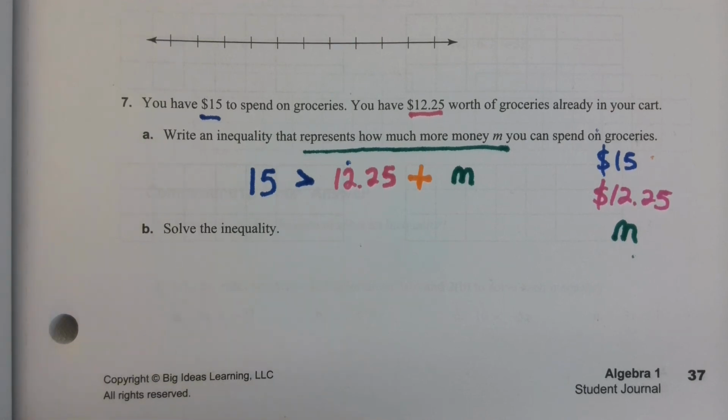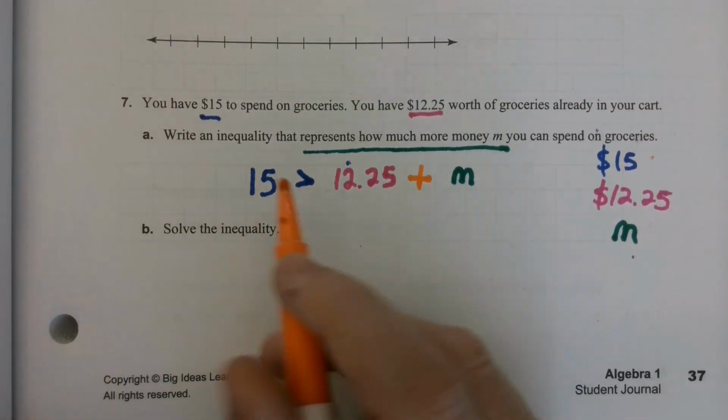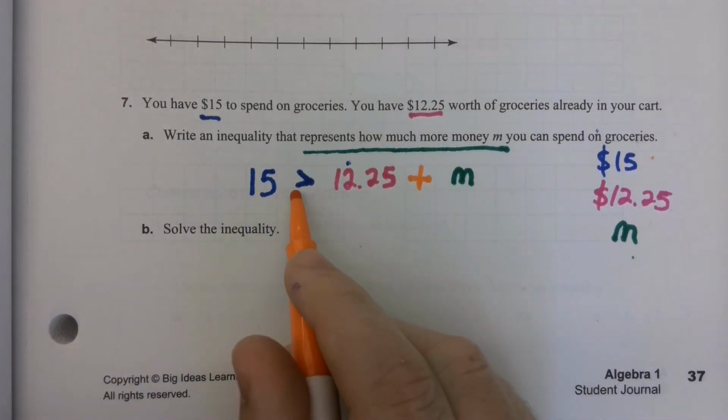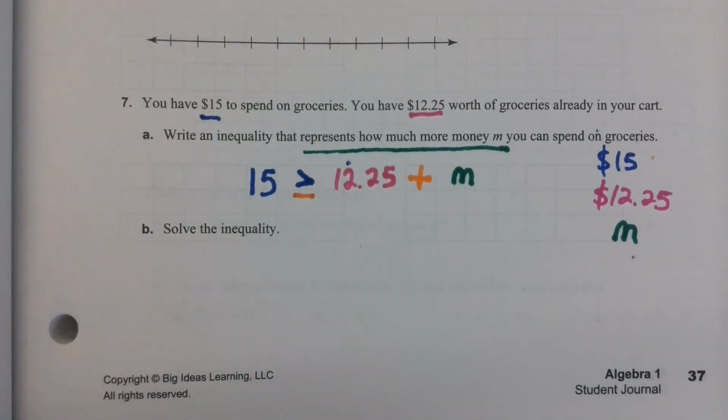But here's a question for you. Could it also equal $15? Well, in this situation, it makes sense, yes. If you have $15 to spend, and you spend $12.25, you can spend as much as you can until you reach that $15. If you get something that's exactly worth enough to make this side go to 15, then I consider that a successful shopping trip. It's not just less than 15, not just greater than the rest. It's greater than or equal to the rest. So this is our inequality. 15 is greater than or equal to 12.25 plus M.